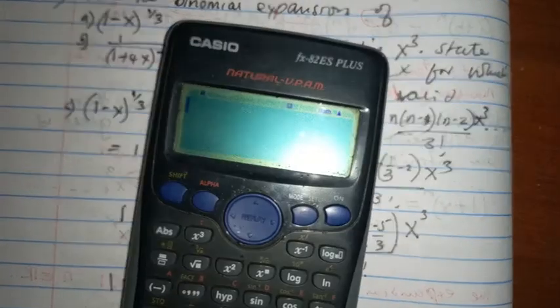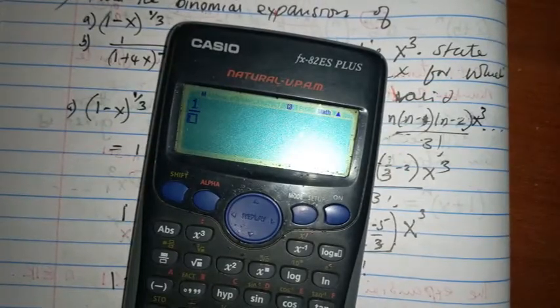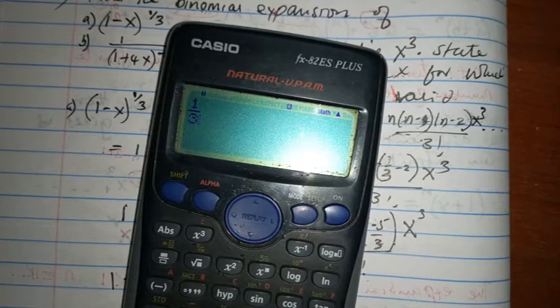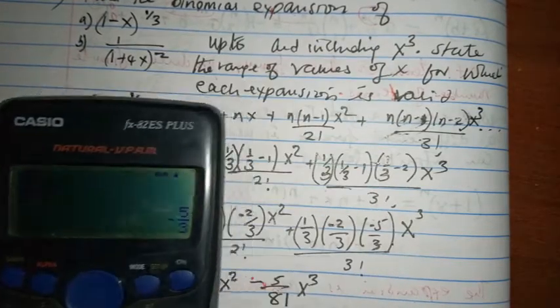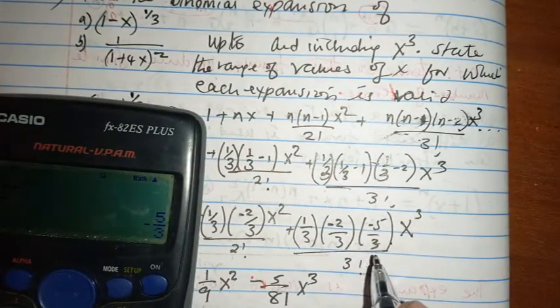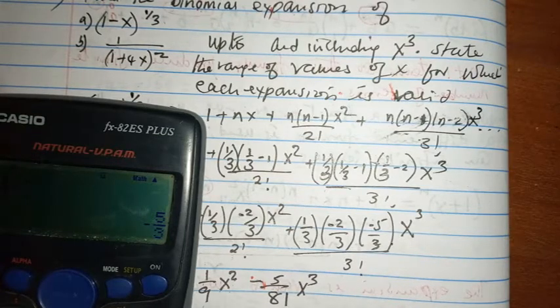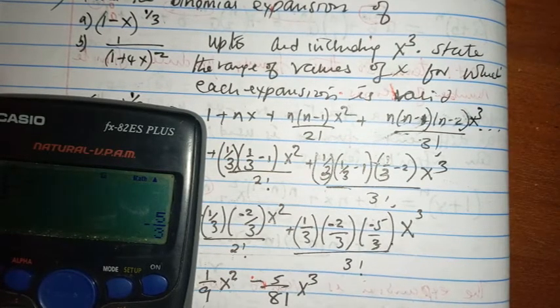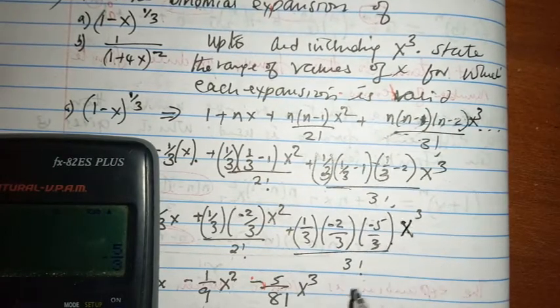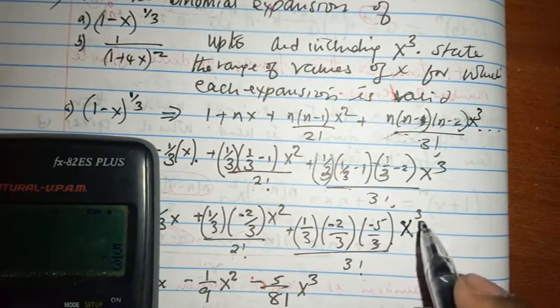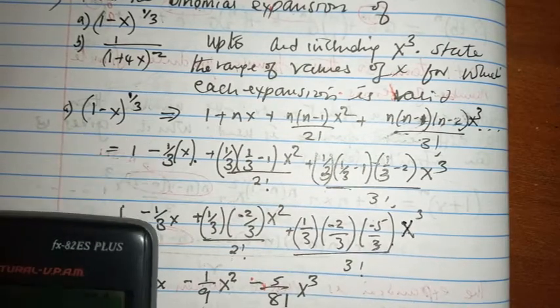N minus 2 is simply a third minus 2, which is minus 5 over 3, which is over here. And all we need to do is just to multiply that out and get one term to represent the whole of this, of course x cubed over 3 factorial.